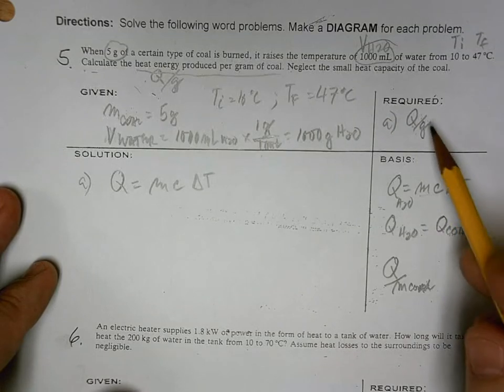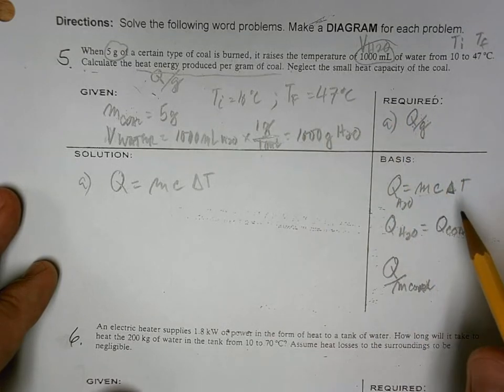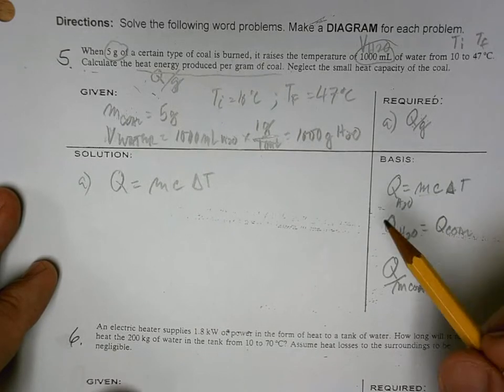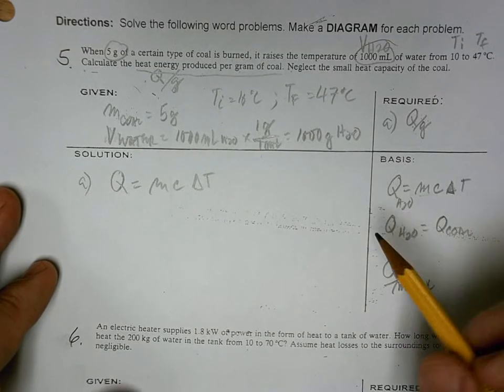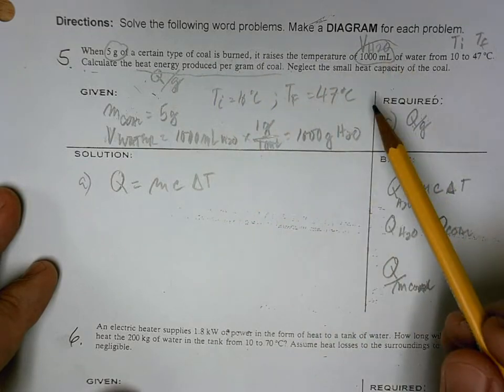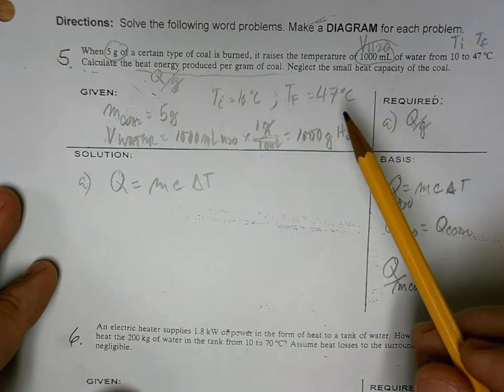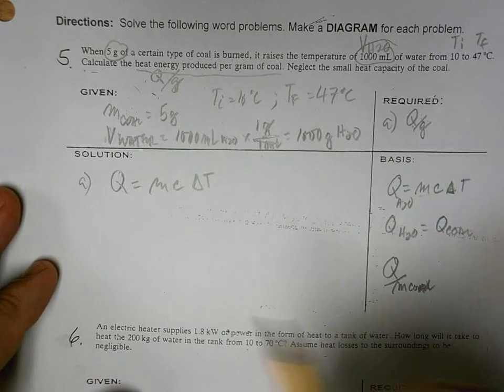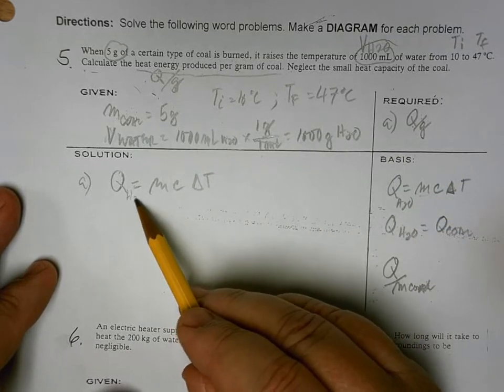Because we're talking about energy here, you have to use joules, right? It has to be joules because the calories are only used in the lab, I think. All right? So this is for the water.